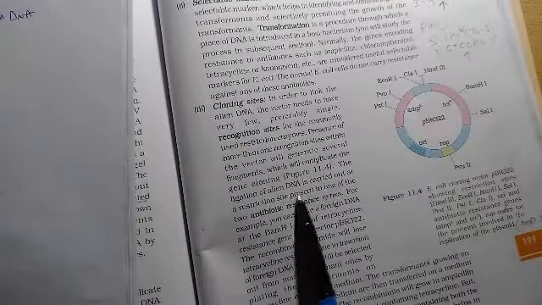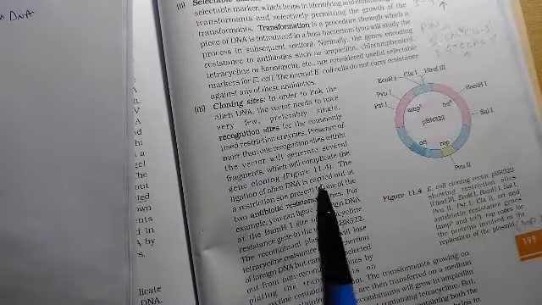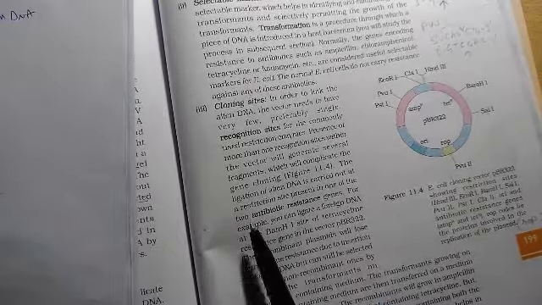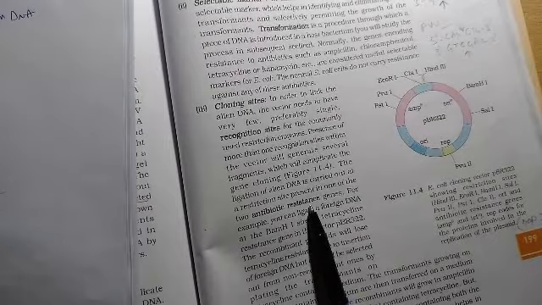Next, the ligation of alien DNA is carried out at a restriction site present in one of the two antibiotic resistant genes.